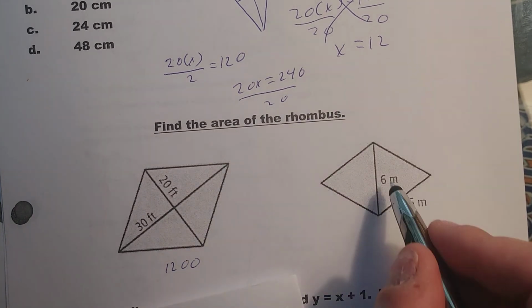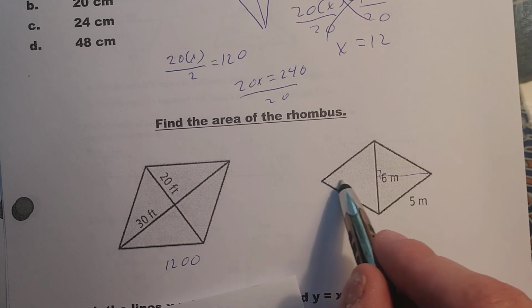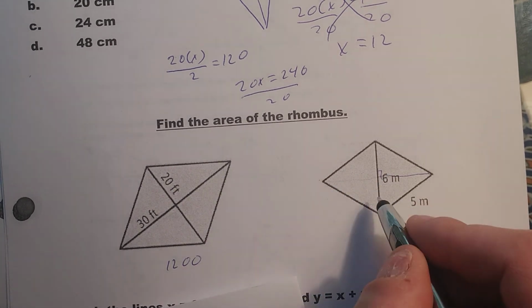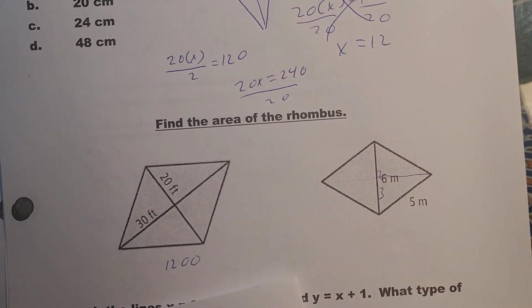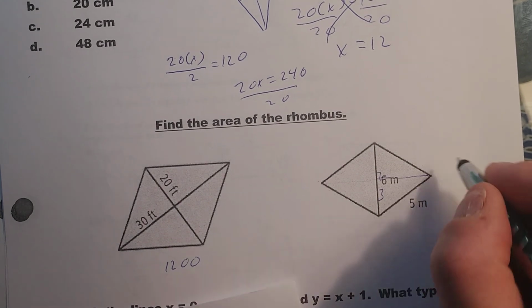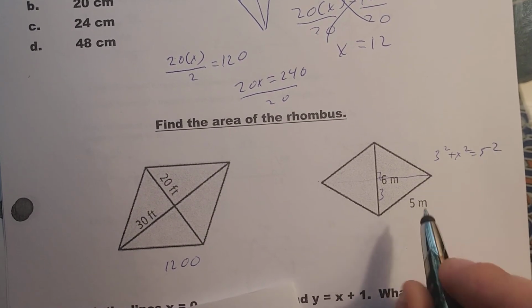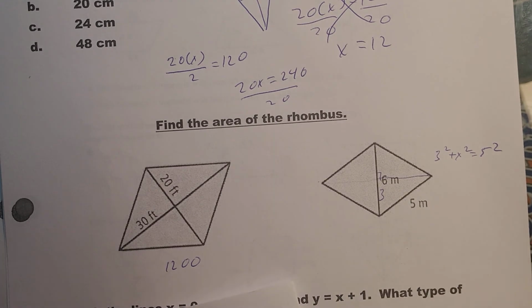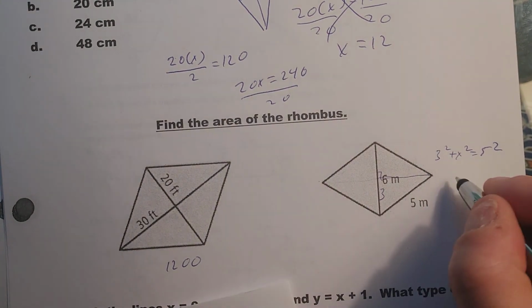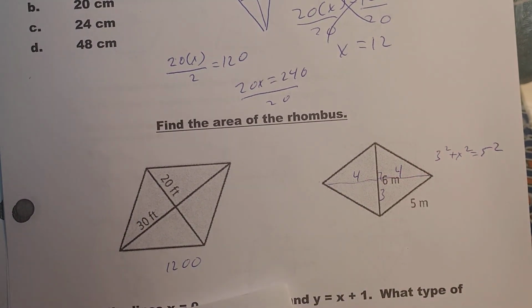Alright, for this next one, if I know that this is 6, when I split it, remember, when it comes to a rhombus, those diagonals are going to bisect each other. So I know that's 3. It is a right triangle, so I know 3 squared plus x squared equals 5 squared, so I can figure out this height. So let's see, 25 minus 9 is 16. So I know that this is 4, so that has to be 4, like that, okay?